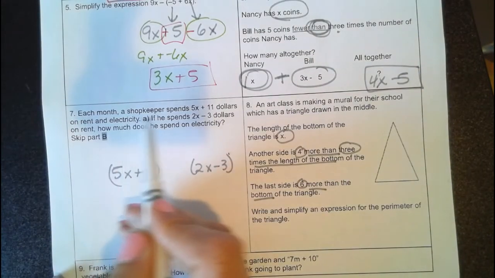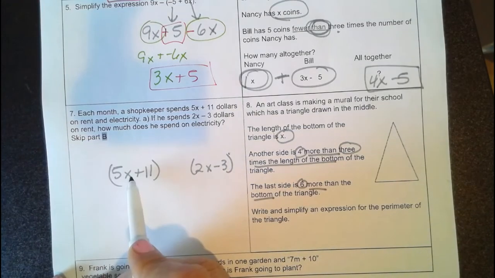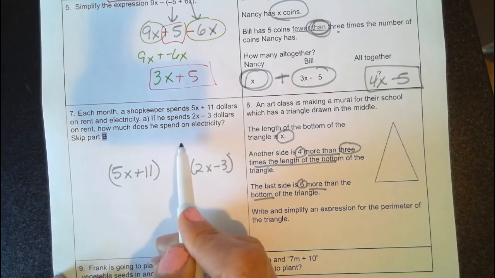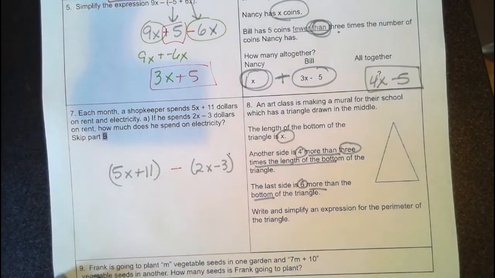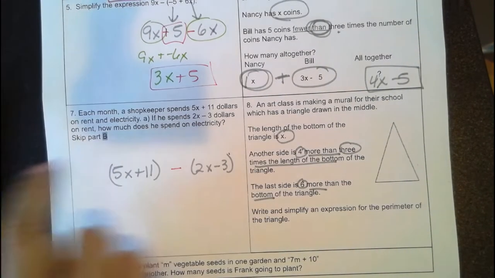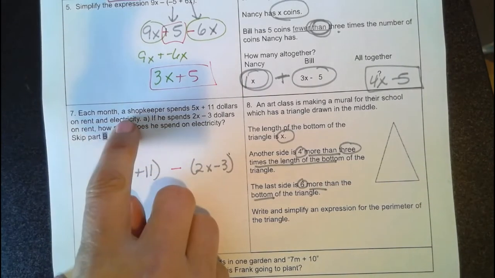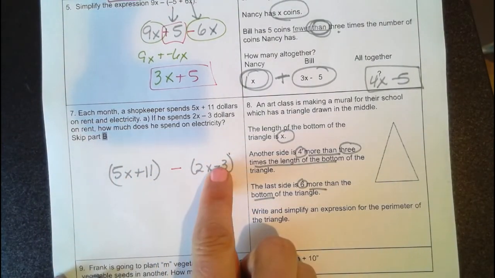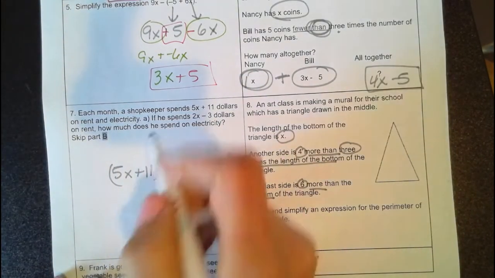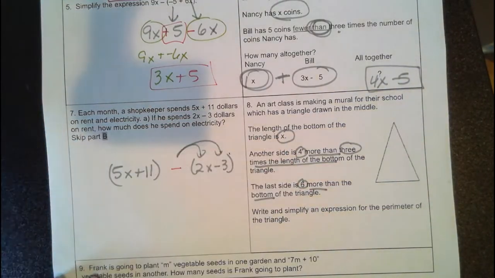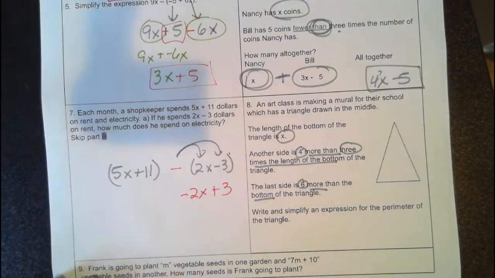Each month, a shopkeeper spends this many dollars on rent and electricity. If he spends this much on rent, how much does he spend on electricity? So this is a subtraction problem because we're trying to figure out the leftover part. Okay, so this is the whole amount on rent and electricity. If this is just the rent amount, if we subtracted that, we would get the remaining part. This is the whole, this is one of the parts. So I've got to rainbow out that subtraction sign. So that 2x is going to become a negative and that 3 is going to become a positive.